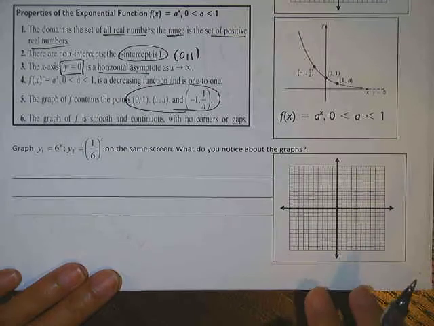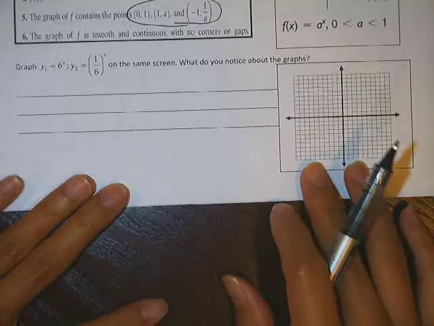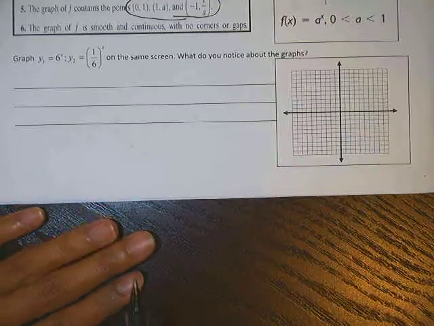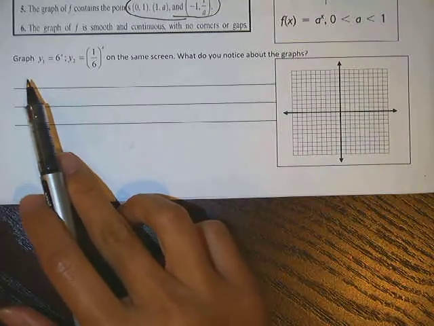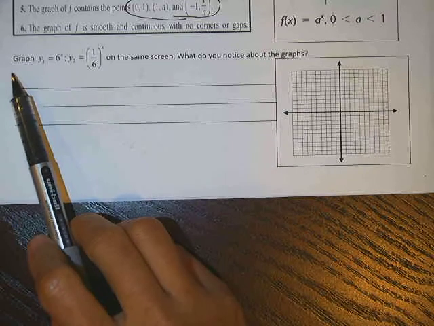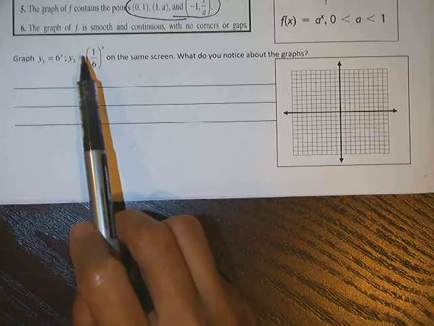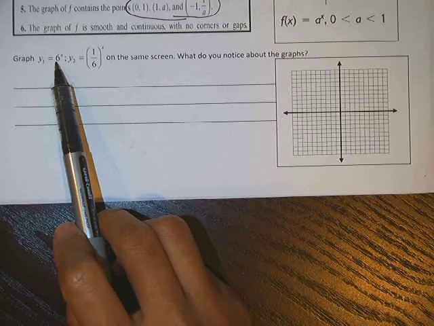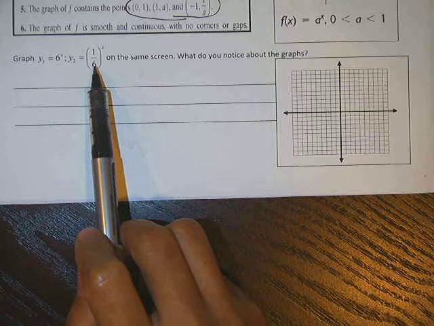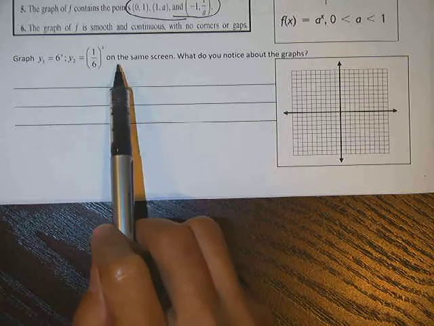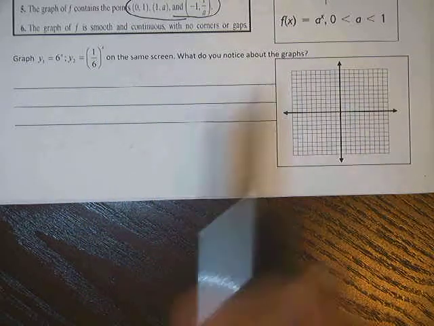All right, exploration, which is seeing the concept. Similarly to the first two, graph y sub 1 equals 6 to the x, and y sub 2 equals 1 over 6 to the x. The first is when a is greater than 1, the second is when a is between 0 and 1, on the same screen. What do you notice about these two?